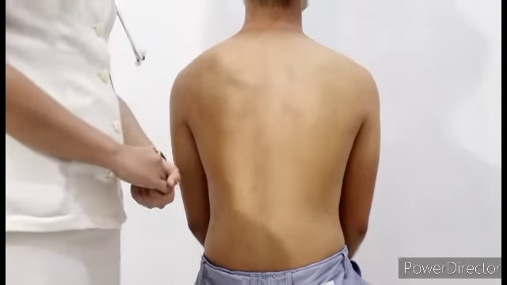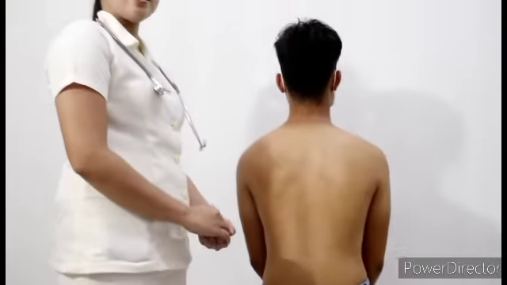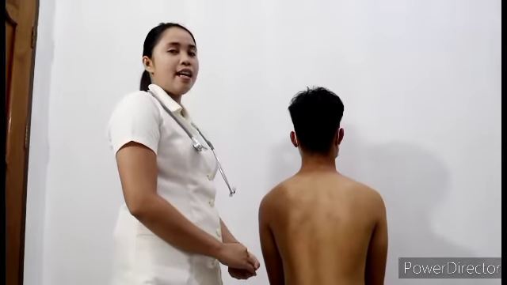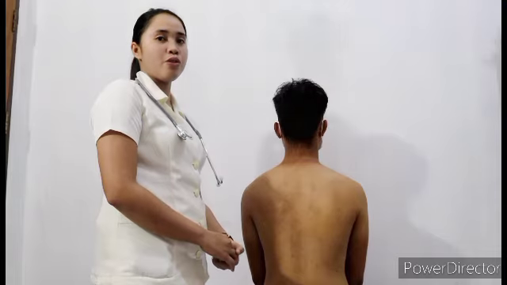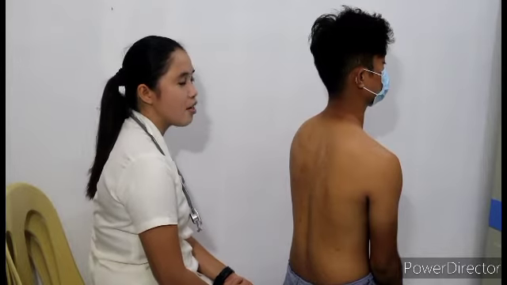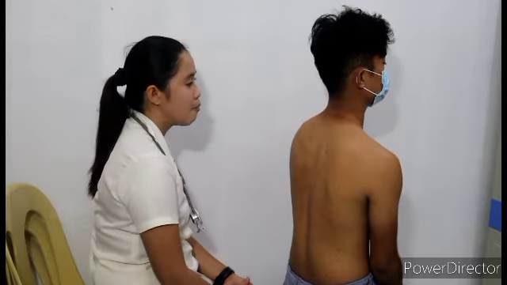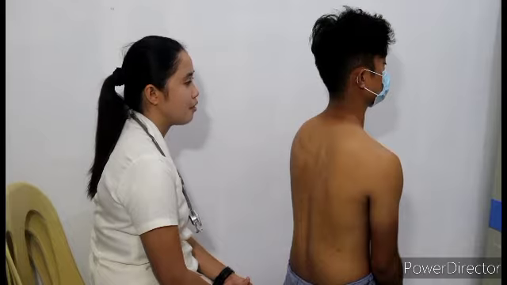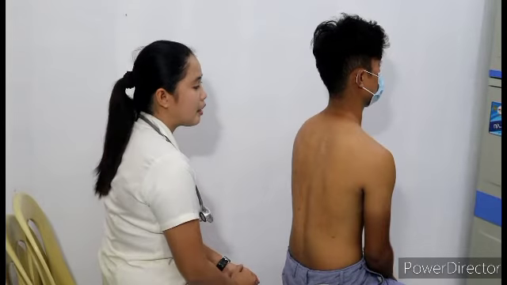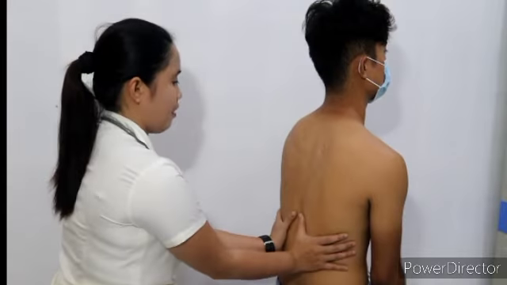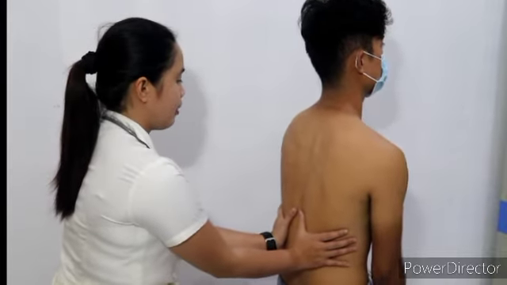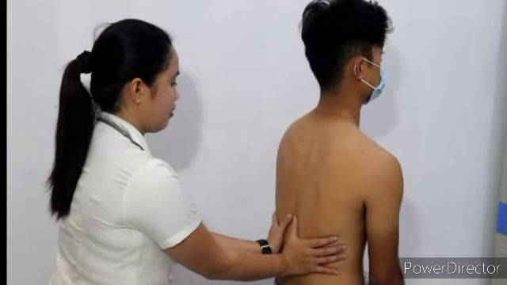Muscle retractions are usually found in patients with COPD and asthma, and asymmetric chest expansion is usually found in patients with pleural effusion. Next is palpation. When you palpate the posterior chest of our patient, focus on areas of tenderness, bruising, and fremitus. When palpating, we need to test chest expansion. I will put my thumbs at the level of his 10th rib and my hands on his lateral rib cage.